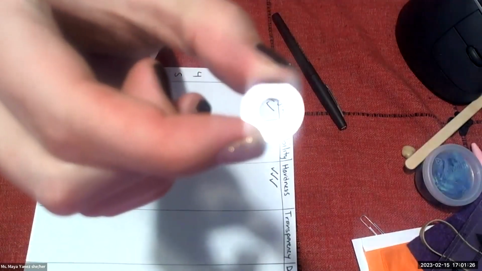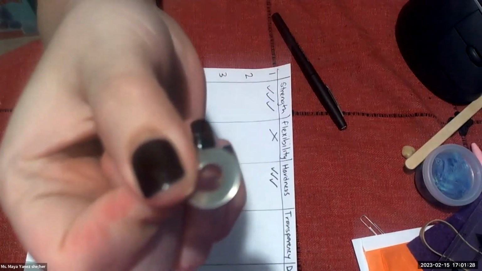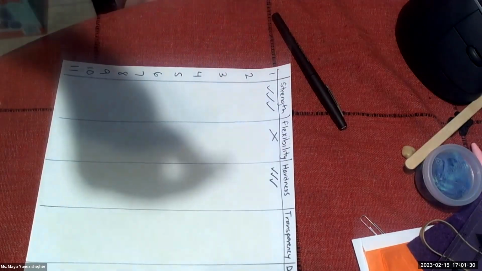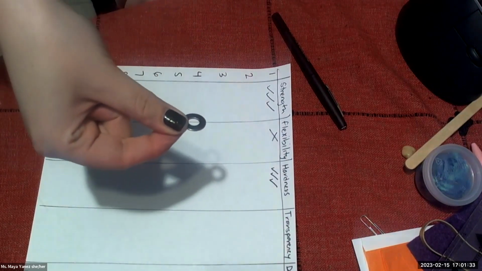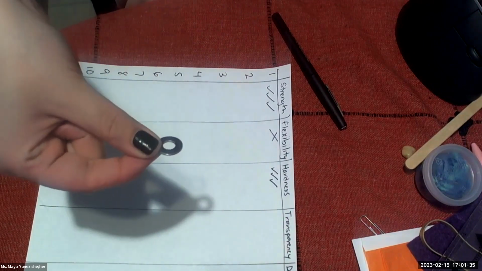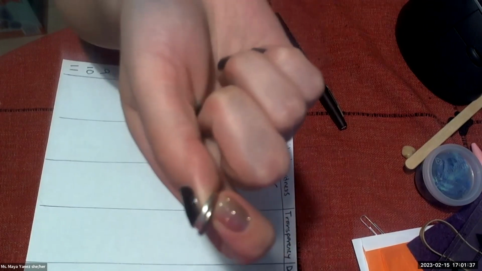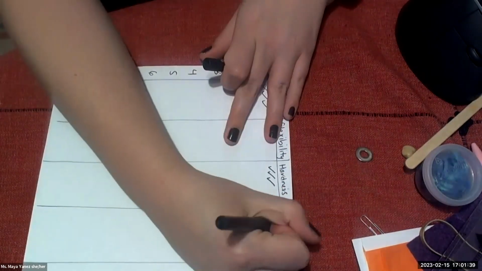Well, we can see through the circle, right? But we can't actually see through the metal. And if I pull it over, sorry, you can't really see that. But if I hold it over my paper, you can see it casts a shadow. So I'm going to say this isn't transparent. So I'm going to give it a big X for transparent.